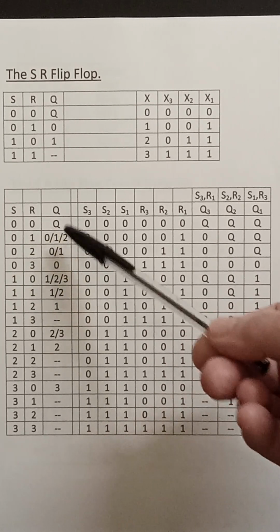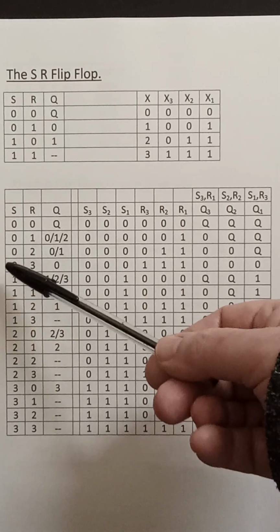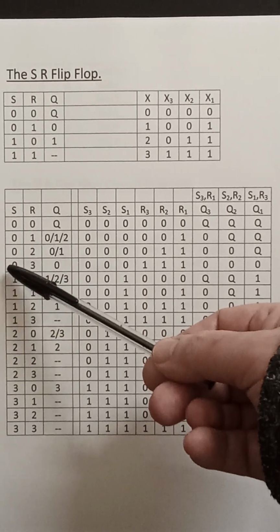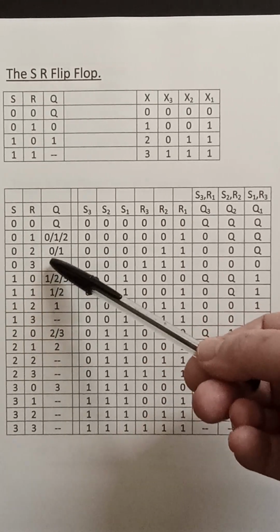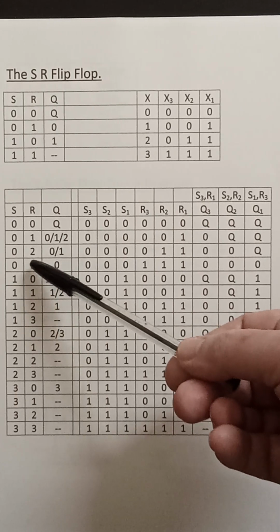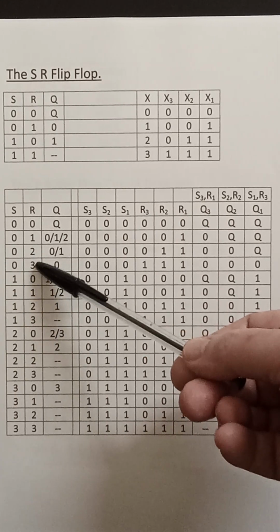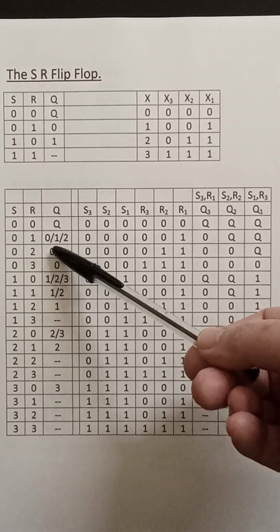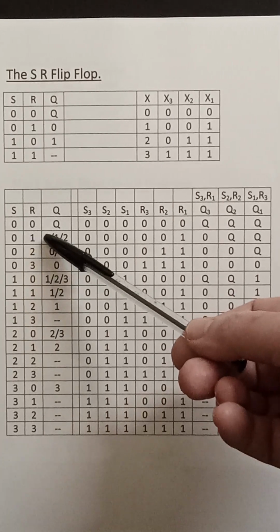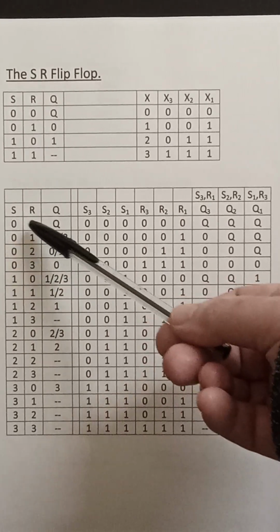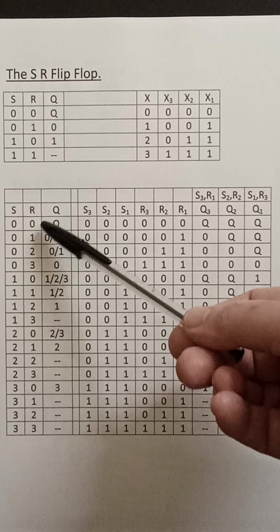And then to set a logic 0, S equals 0, R equals 3, and then S is already at 0, so you set R to 2, it holds the logic 0, R to 1 holds the logic 0, and you get 0, 0, which holds the logic 0.